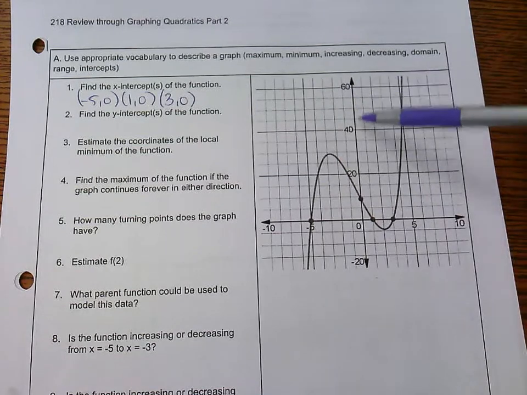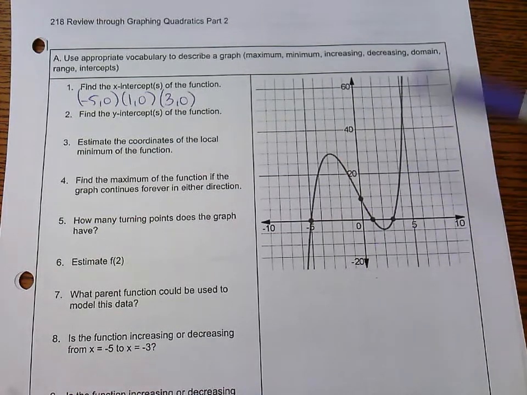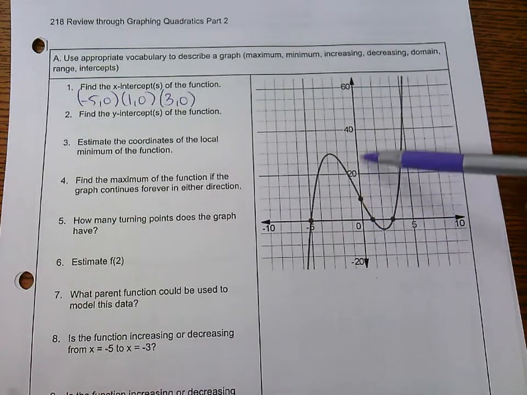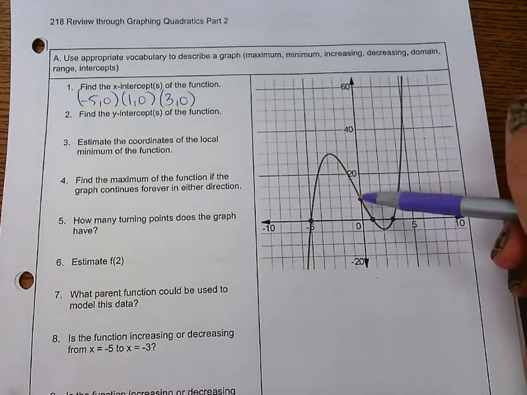My y-intercept is where the graph crosses the y-axis. It looks like we're counting by fives on the y-axis, so it looks like this is (0, 10).